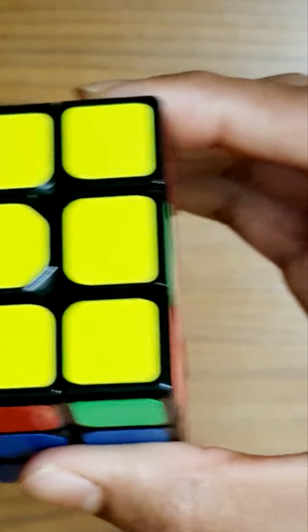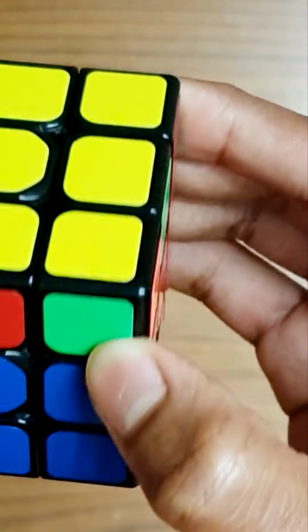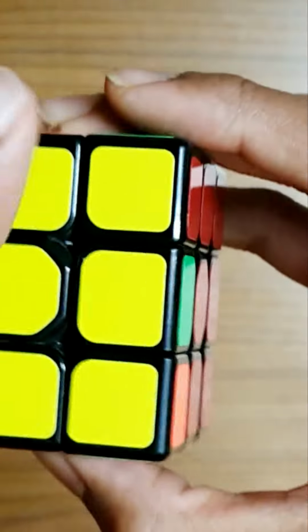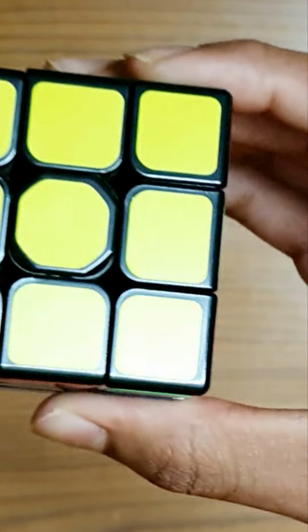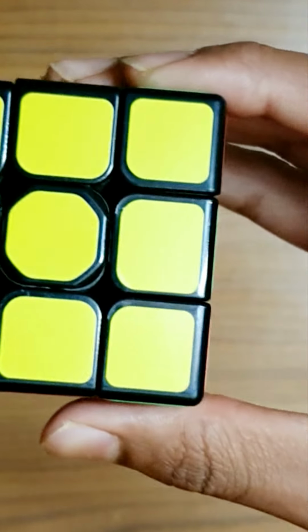Basically that type of scenario, when there is only a plus formed on top, you have to use the first algorithm twice only, and that's how the upper facet will be solved.